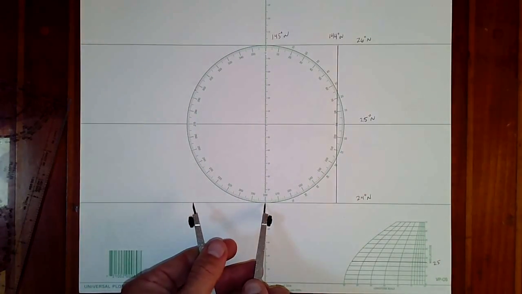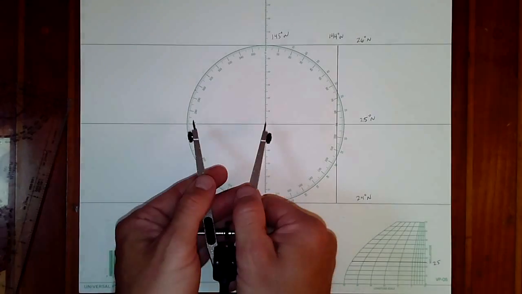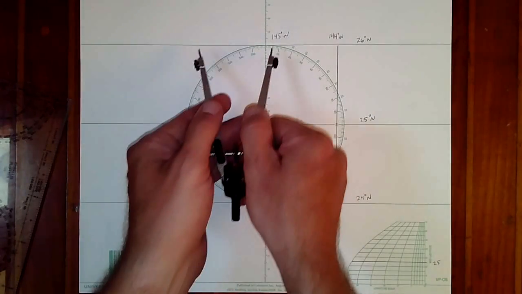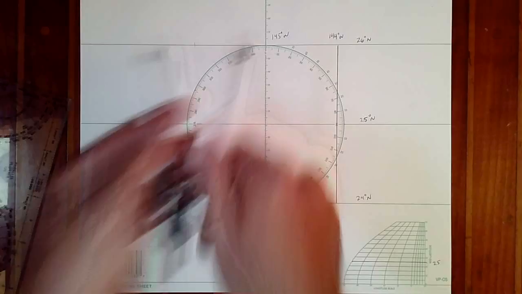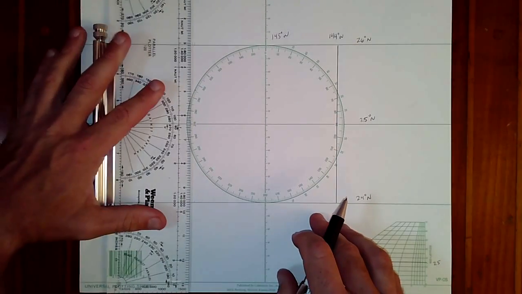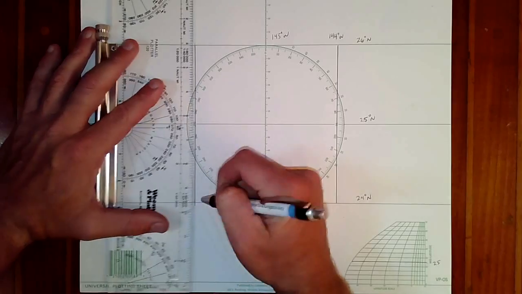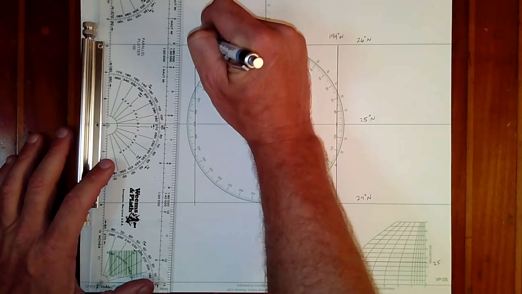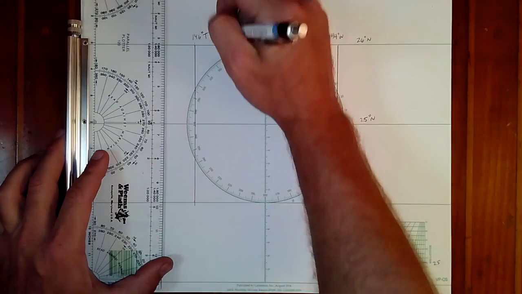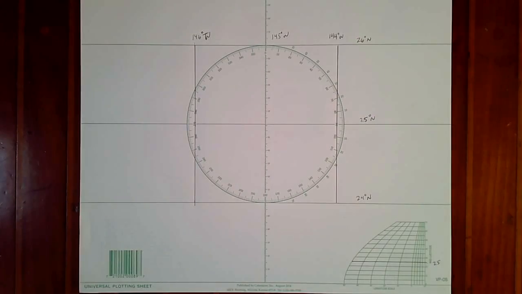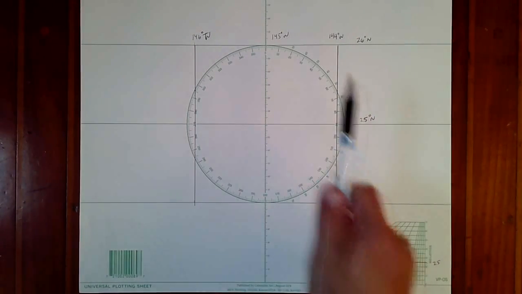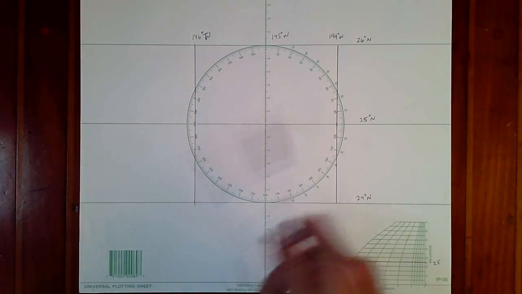So let's do that on this side. And then we can use our ruler or triangles to connect these dots and draw our longitude lines. So now we've got 146 degrees west there. Okay, so now we've got a latitude and a longitude scale, and we've got the ability to plot things.